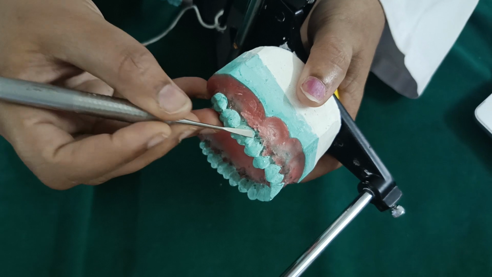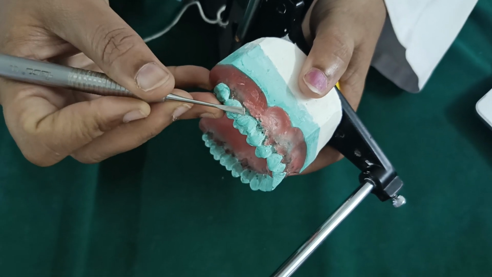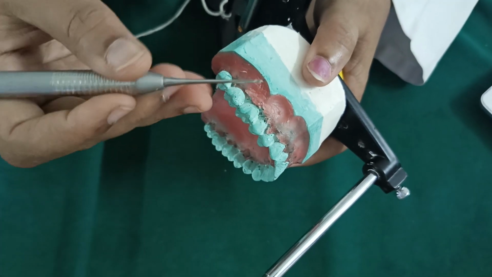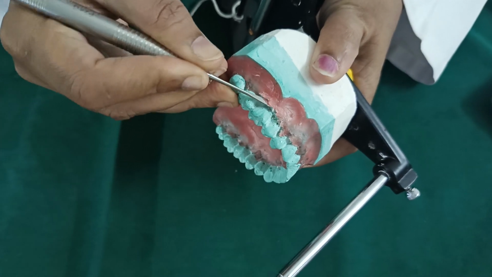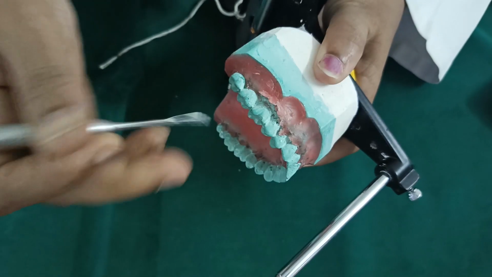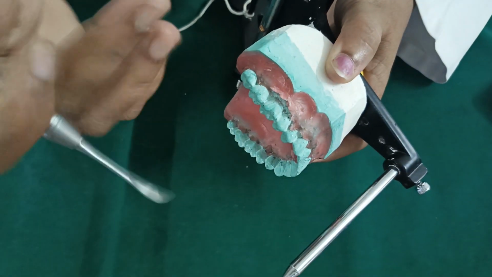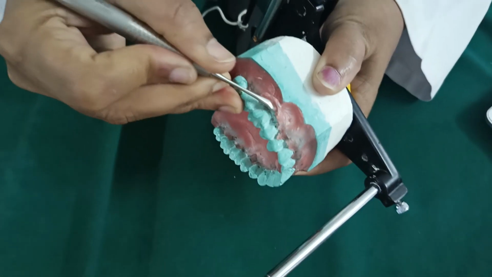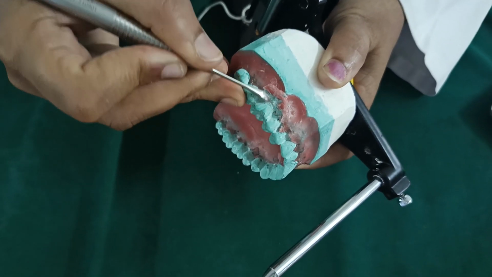After the incision, a full thickness mucoperiosteal flap is elevated for regeneration of the osseous defect. For this we use a periosteal elevator, the Molt periosteal elevator. This is one side, this is another side, this is a blunt side, this is a sharp side. So using the blunt side after incision, you have to elevate the full thickness flap in order to visualize the osseous defect.